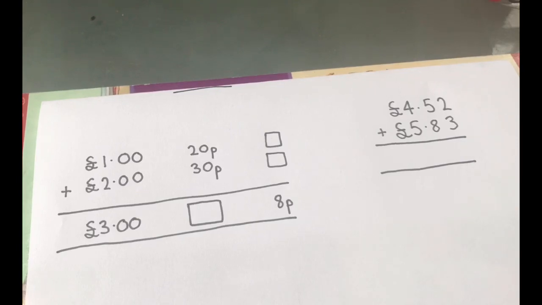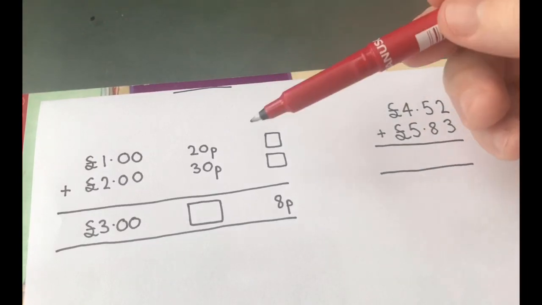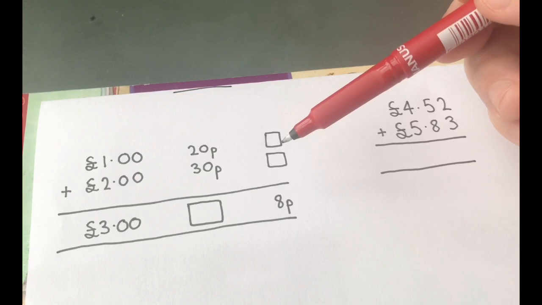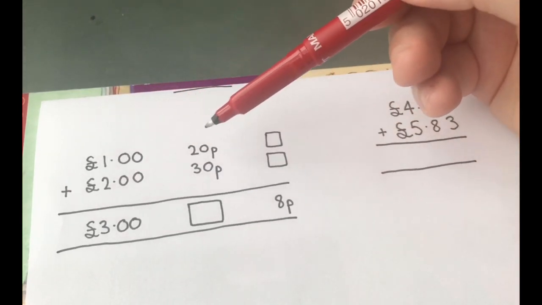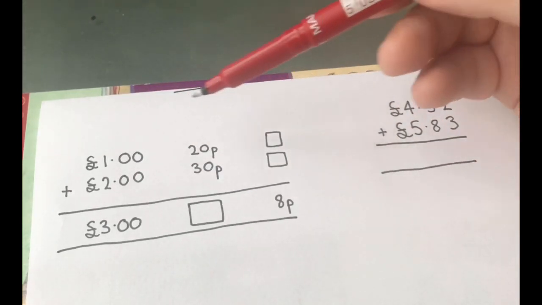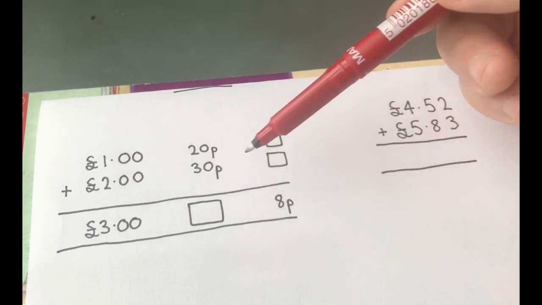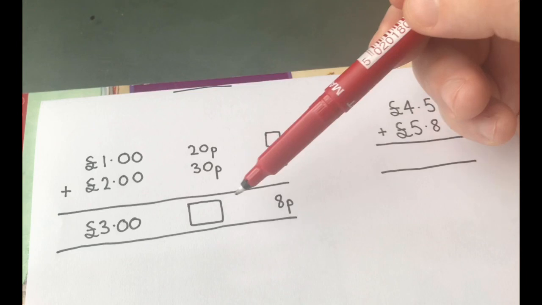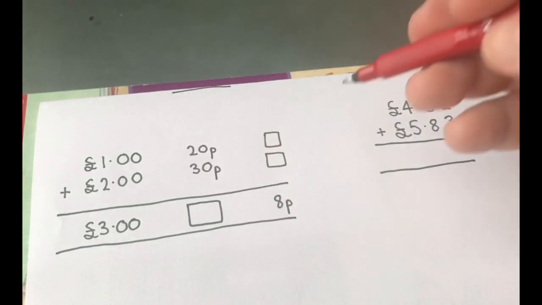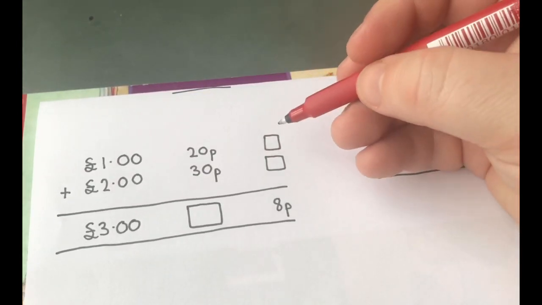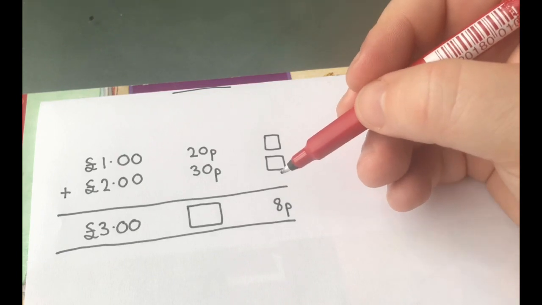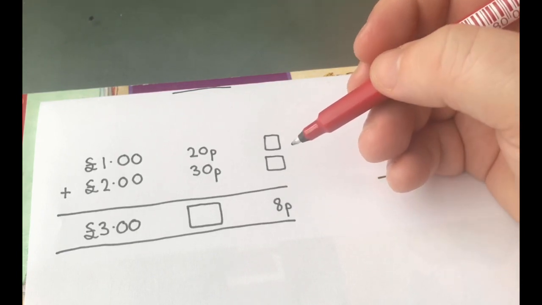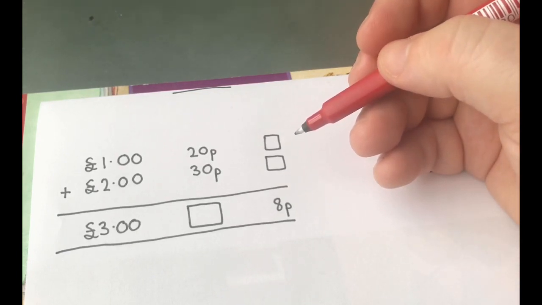Today we are using money. Here we've got a question with numbers missed out. We've got £1.20 something, add £2.30 something. And the total becomes £3 something 8p. So we start from here. We start from the smallest unit. Something add something makes 8. What ways could we make 8?